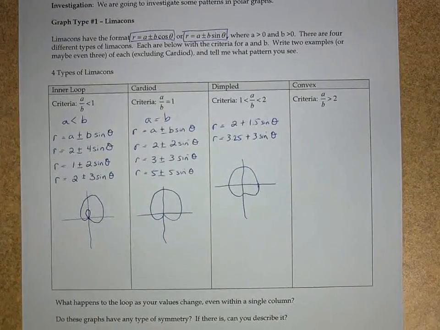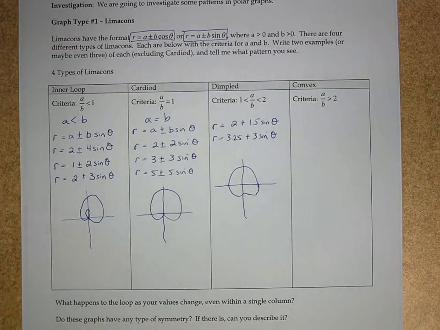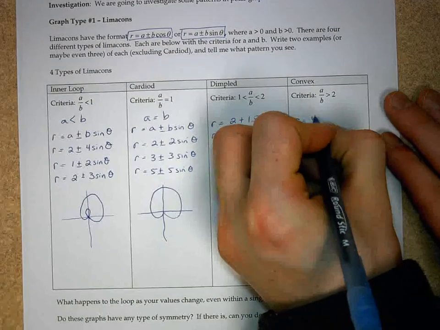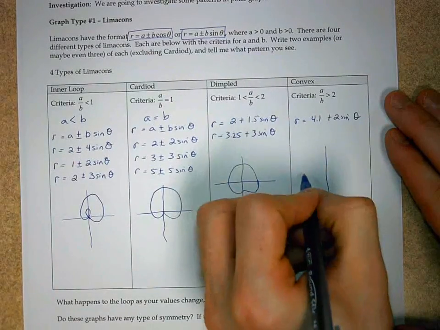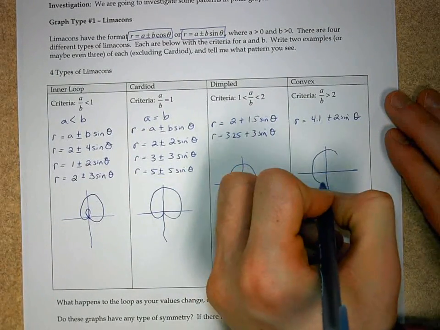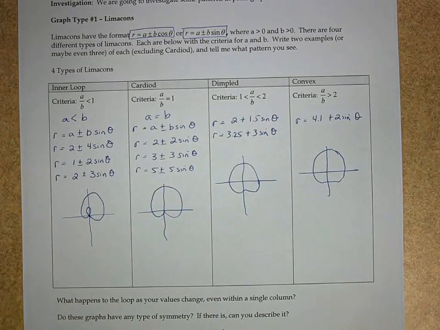The last one is the convex, and the convex pretty much looks like a circle with a flat side to it. And this is where a divided by b is greater than 2. So that would be something like 4.1 plus 2 sine of theta. And if I graph that, I'll have something a little bit flatter right there. And once again, I'll let you confirm that by plugging it into your calculator.